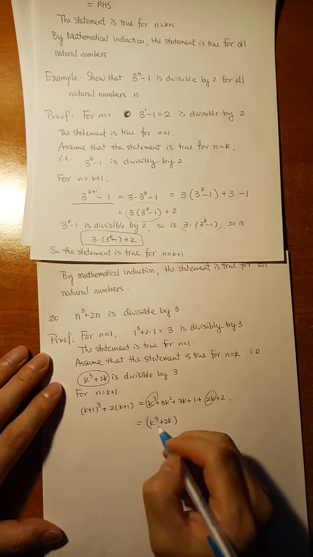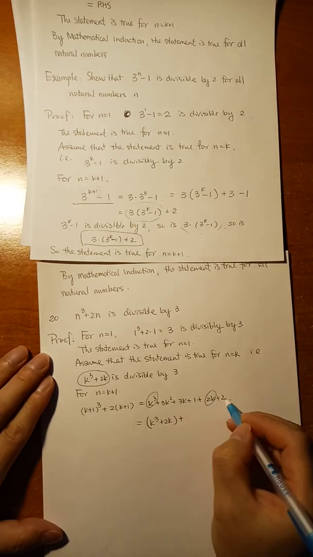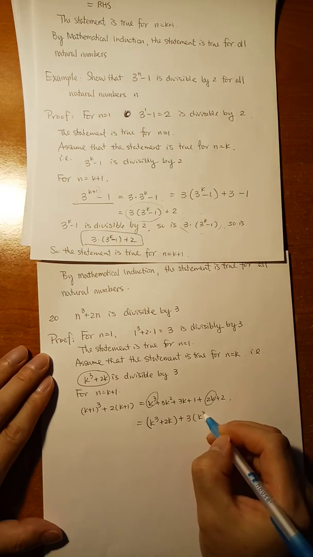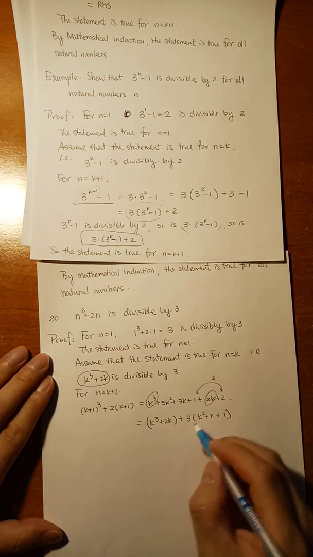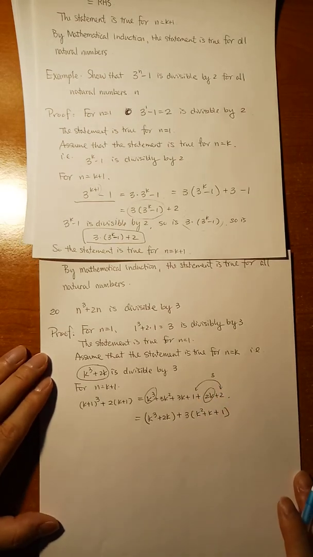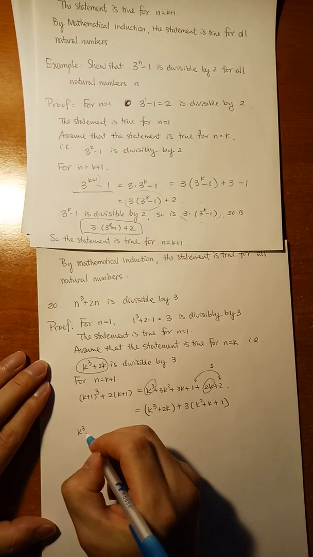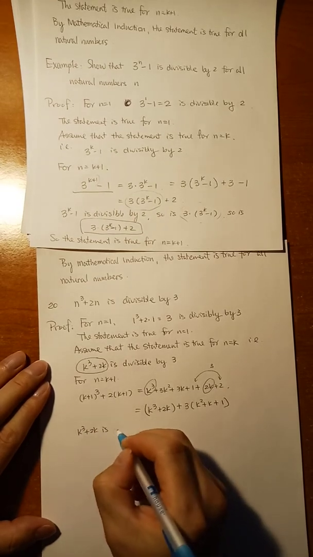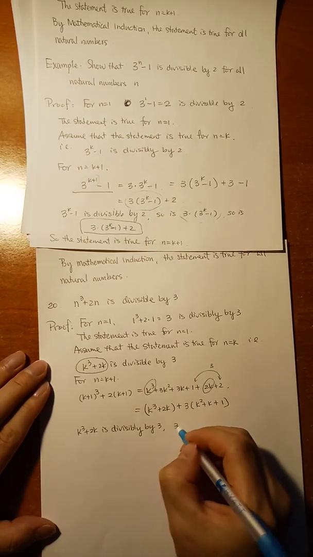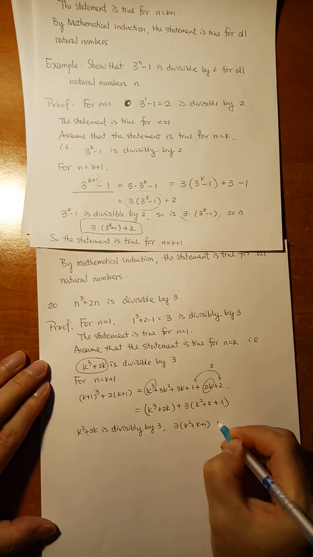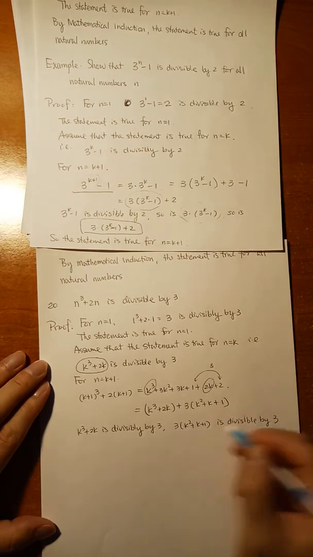This is a multiple of 3. And then 3k squared, 3k here, 1 plus 2 is 3. So you factor out 3, you will get k squared plus k plus 1. This sum is a 3, so that's why you can factor out 3. All right, so now let's do the argument. k cubed plus 2k is divisible by 3. Of course, 3 times (k squared plus k plus 1) is divisible by 3 because it has a factor 3.